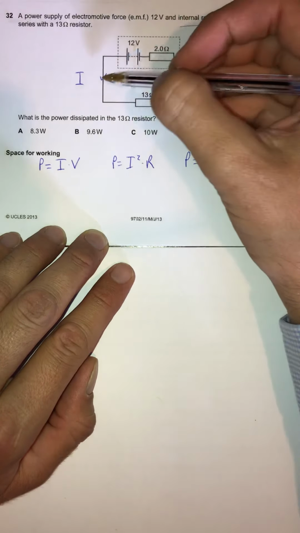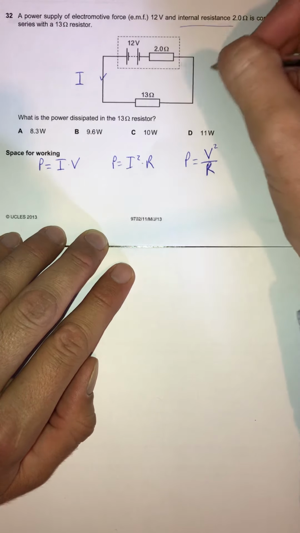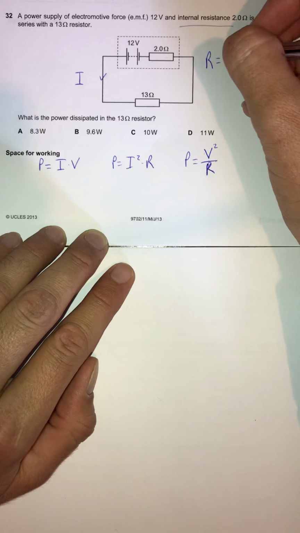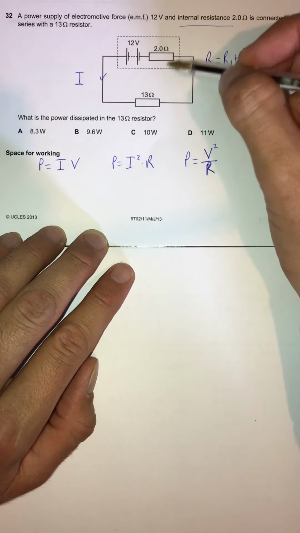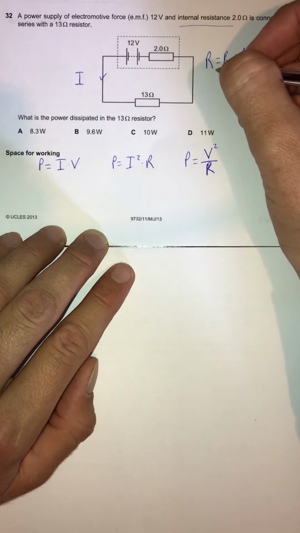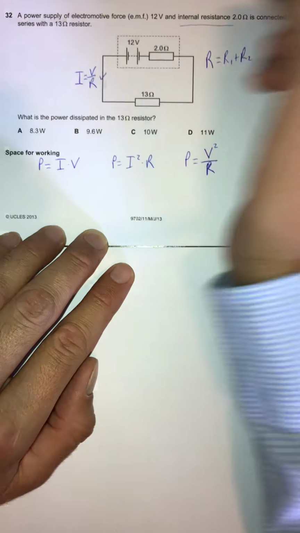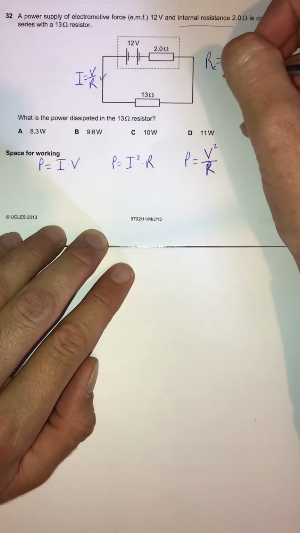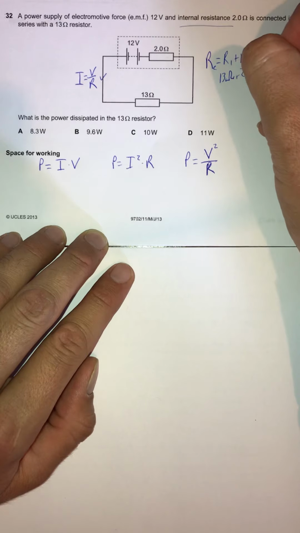And so if I want to know the total current that's being pulled from the power supply, I could first calculate the equivalent resistance of this entire circuit. And it's just going to be two resistors in series. So how do we add resistors in series? We sum them. So there's 15 total ohms of resistance in this circuit. And then I can use Ohm's law to calculate the current. Current would be V over R, where the total circuit resistance is 13 ohms, my external resistor, plus my 2 ohms of internal resistance.